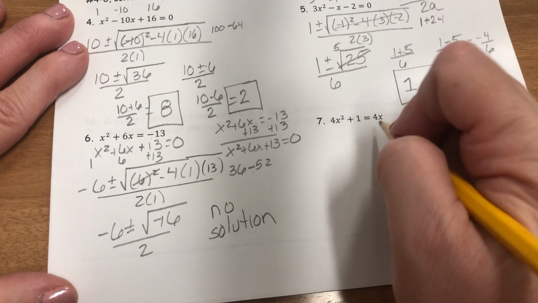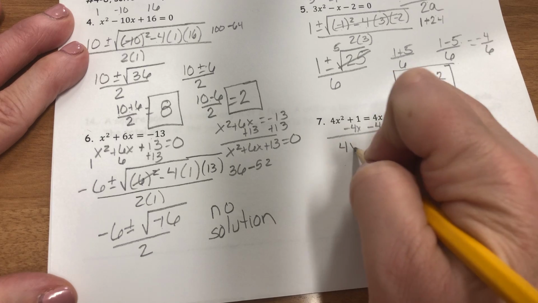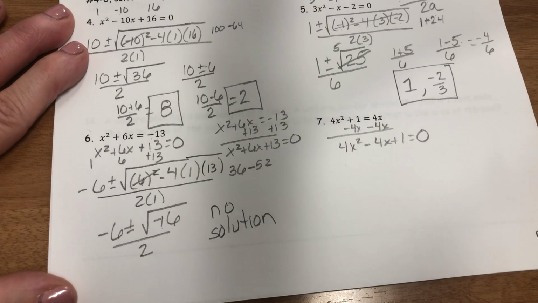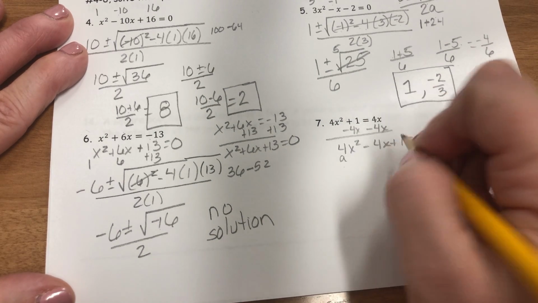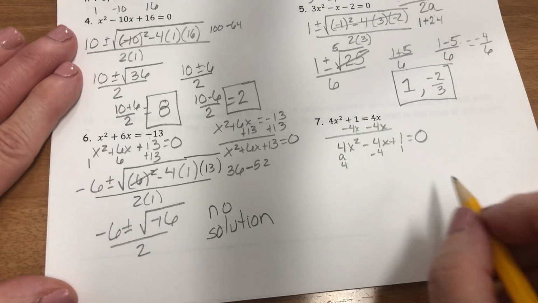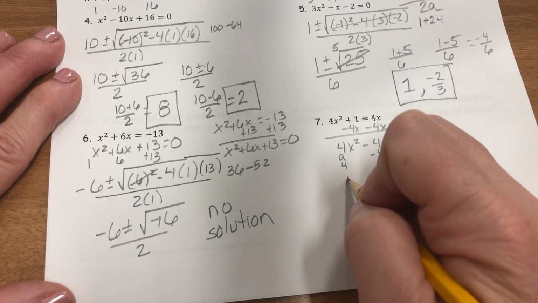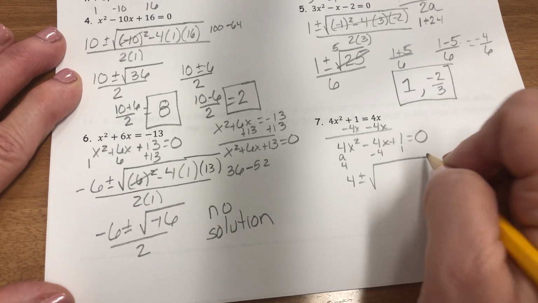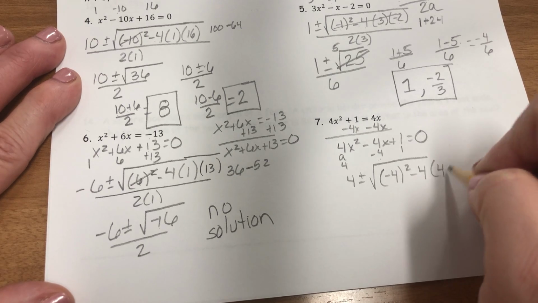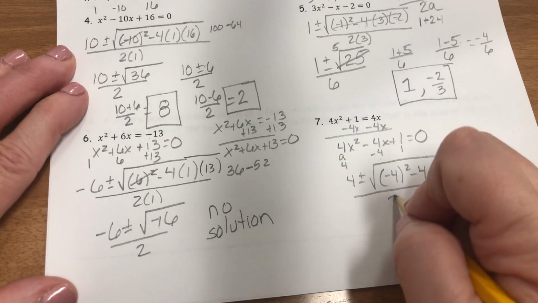Let's see if I can do a little bit better on number 7. Subtracting 4x from both sides, you will have 4x squared minus 4x plus 1 equals 0. So this is my a value, my b is negative 4, and my c is 1. So then we have negative b, a negative and a negative make it a positive, 4 plus or minus the square root of b squared minus 4 times a times c, all over 2a.